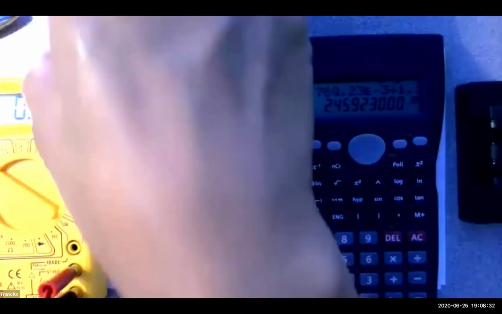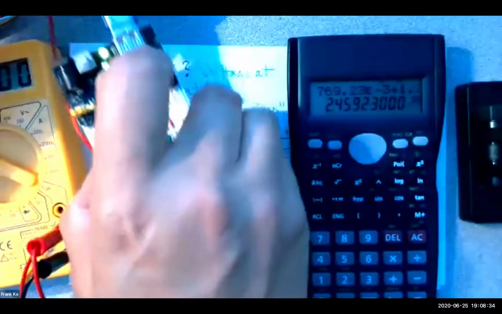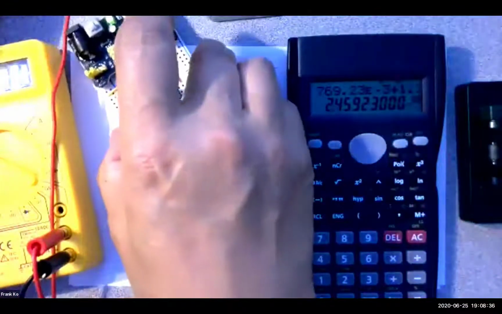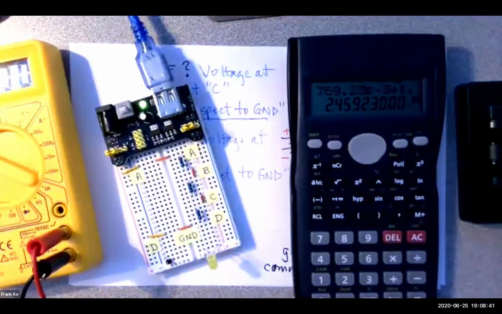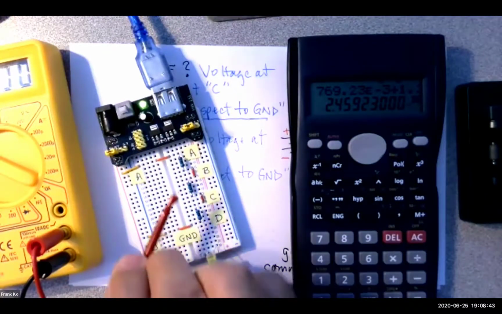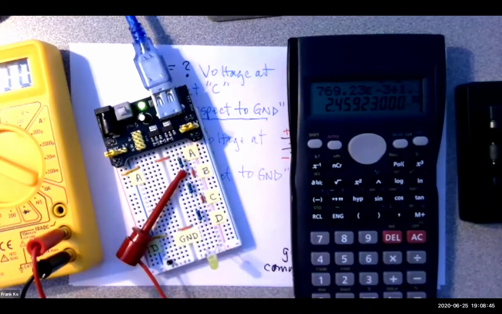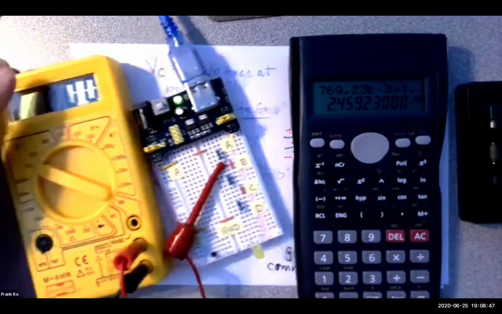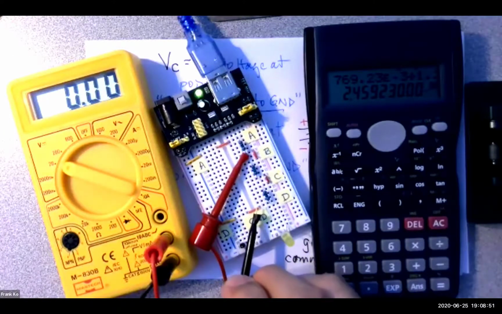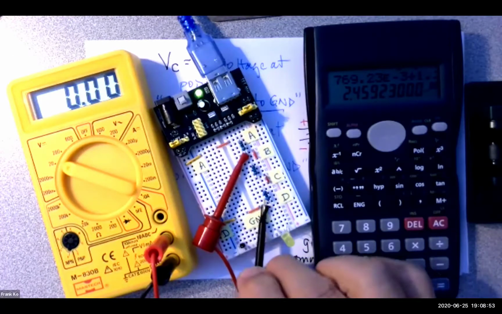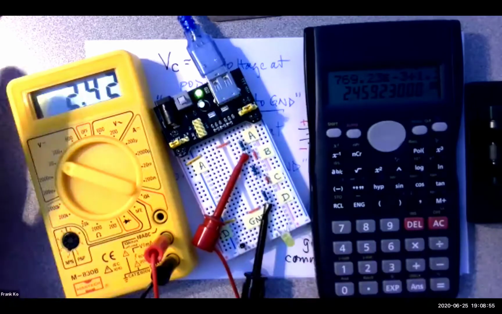Let's see if that works out to be true on the circuit board itself. I'm going to put my red probe at point B, put my black probe at ground, and we expect something close to 2.46. What do we have?